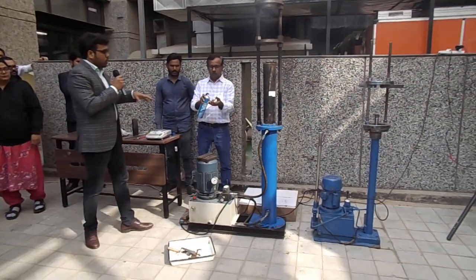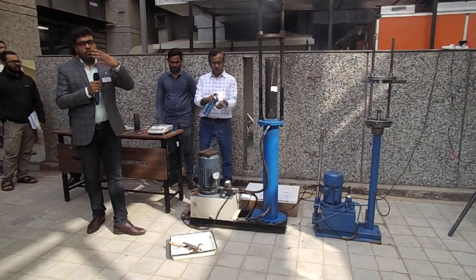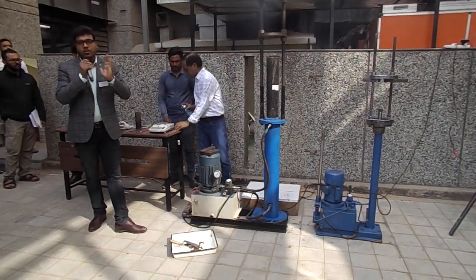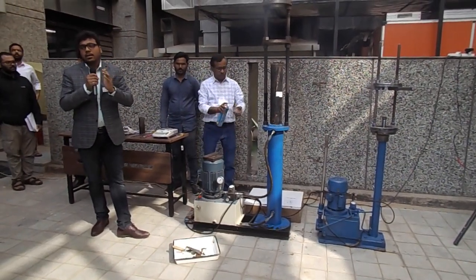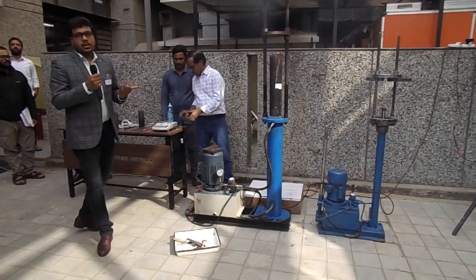So what is the purpose of greasing all these things? Because while you push the sample inside the ring, there should not be any friction from the walls. Otherwise, additional stresses will be applied on the sample, and the stress state will be changed.